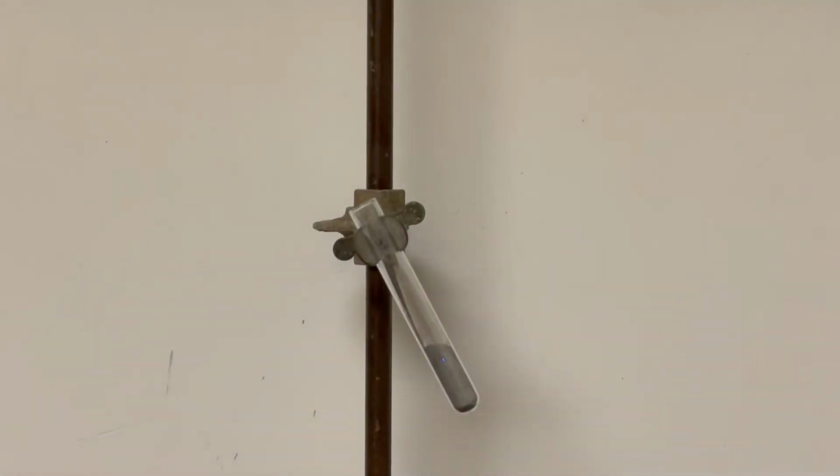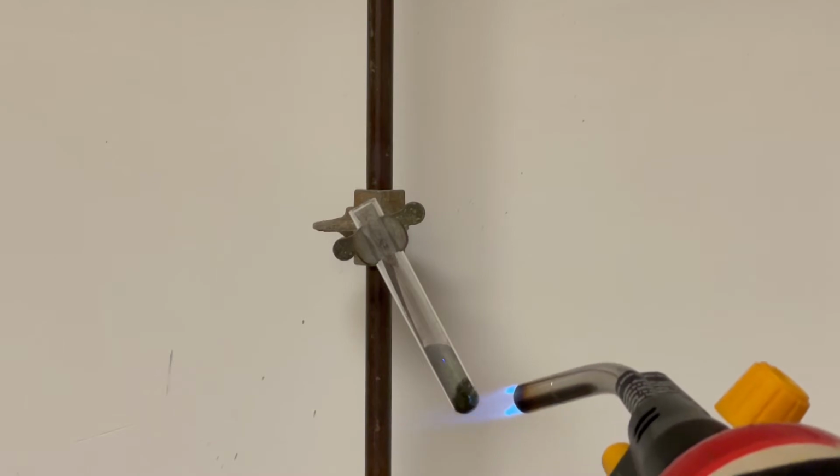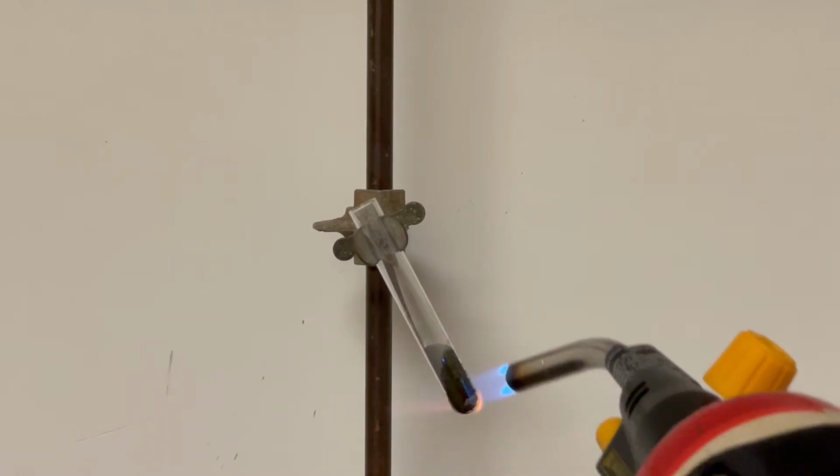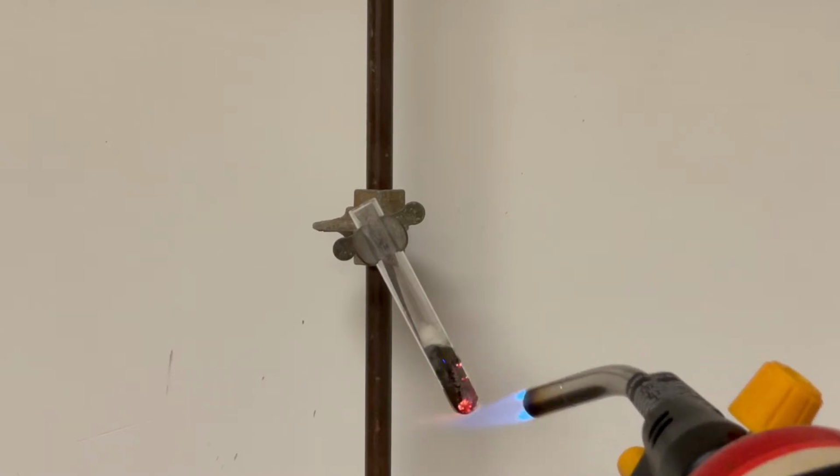What you saw in the previous test tubes were pure elements. Here I've prepared a mixture of the two powders, and I use a blowtorch to initiate a reaction between them to form iron(II) sulfide.